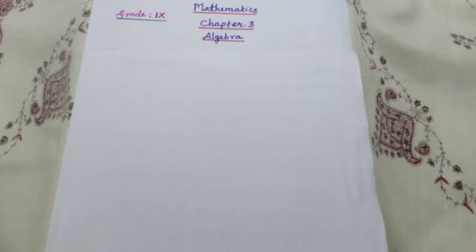Today we are going to see the continuation of the third chapter, Algebra. So dear children, take your third chapter note and start writing.